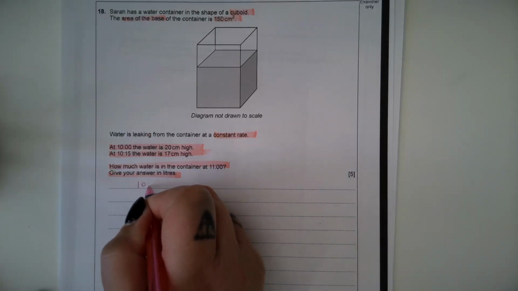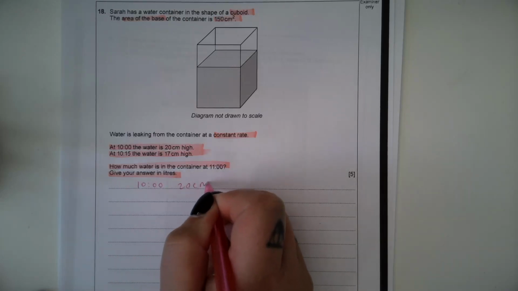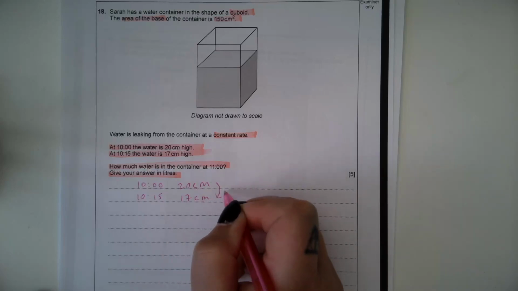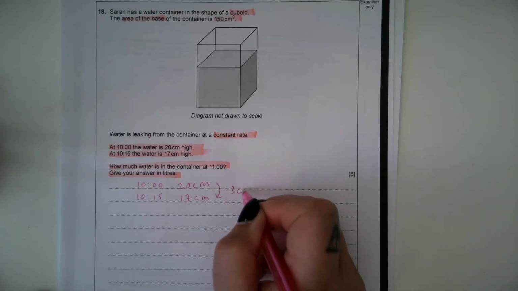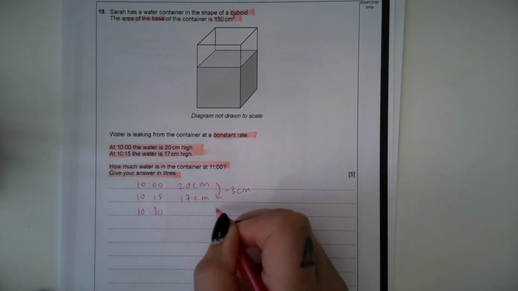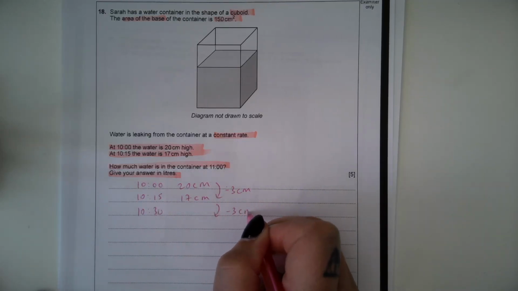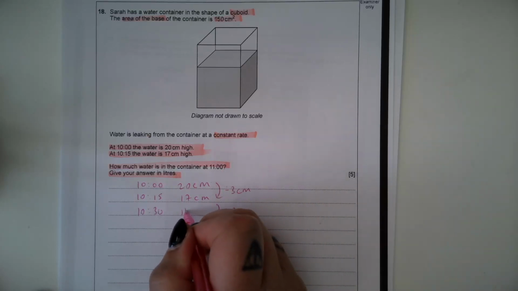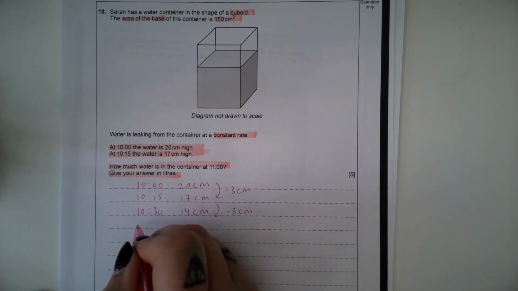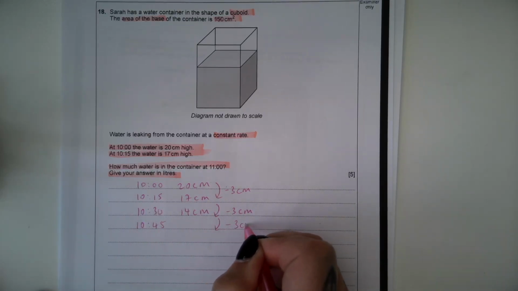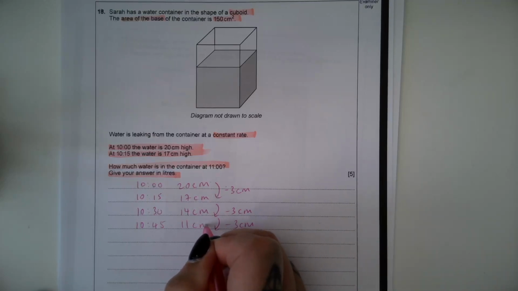At 10 o'clock, it's 20 centimetres. At 10:15, it's 17 centimetres. So in 15 minutes, it's gone down by 3 centimetres. At 10:30, in another 15 minutes, it should go down by another 3 centimetres because we're working at a constant rate. So that would be 14 centimetres. And then at 10:45, it goes down by another 3 centimetres, so that would be 11 centimetres.